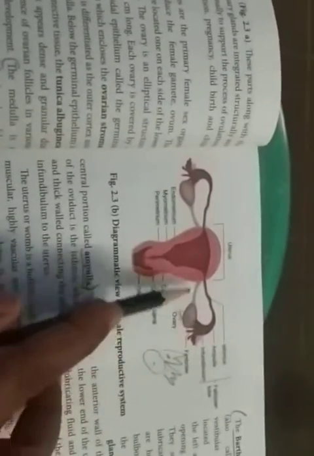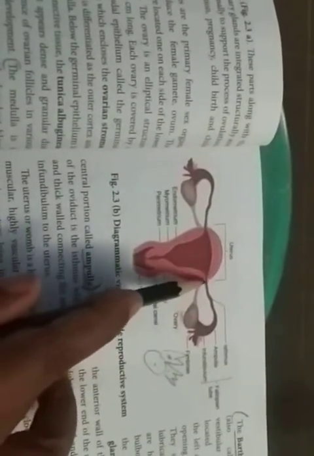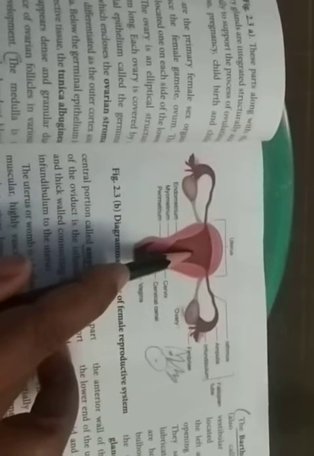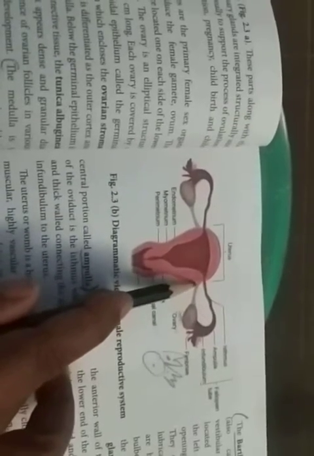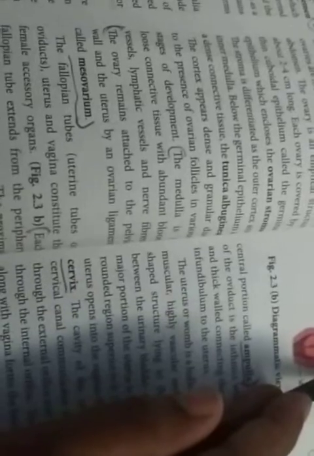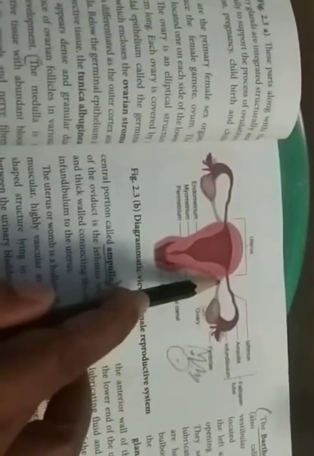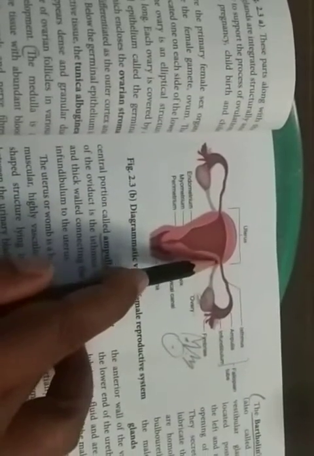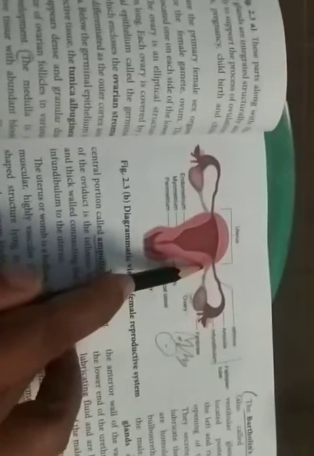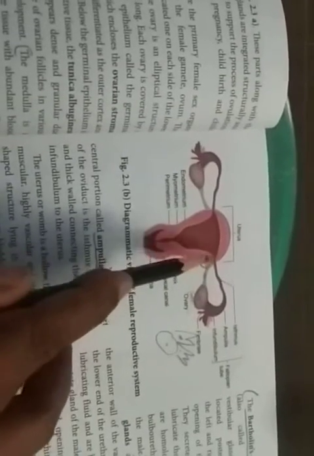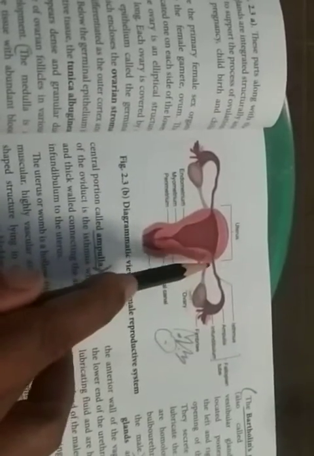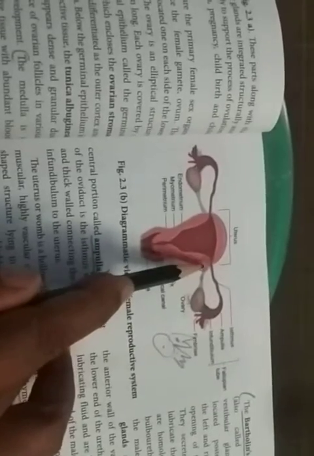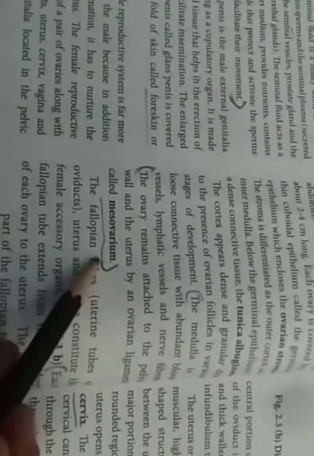This ovary is attached to the pelvic wall and to the uterus. That is known as the ovarian filament, and that ovarian filament is known as the mesovarium. These ovaries, with the help of the ovarian ligaments, attach to the pelvic region and the uterus. Those ovarian ligaments are known as the mesovarium.